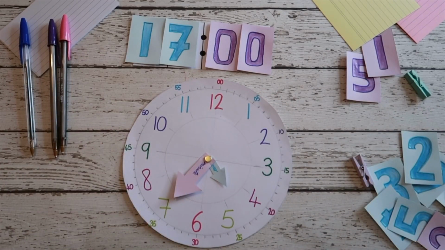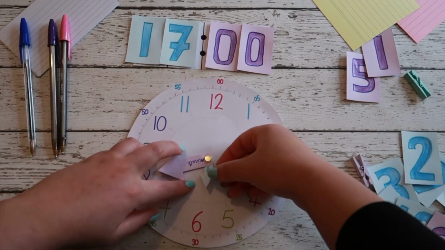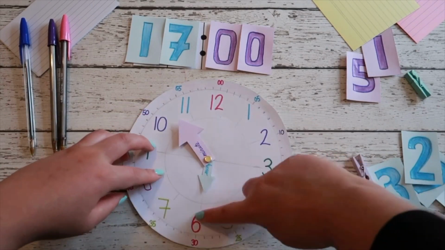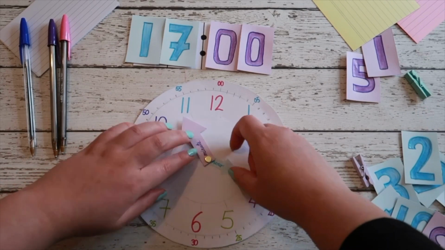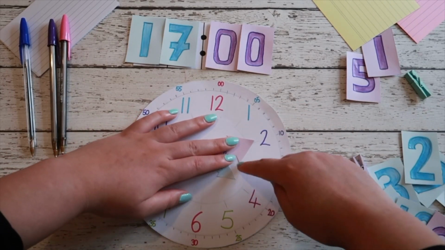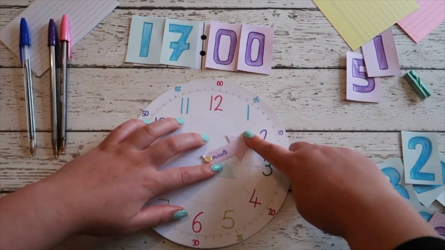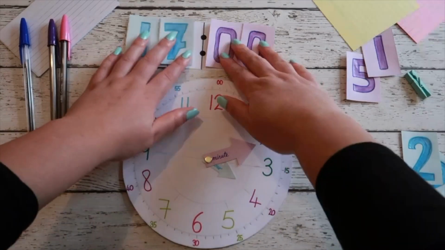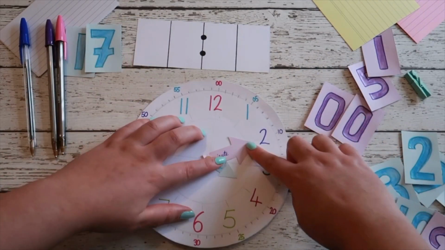And then the pink would be o'clock and past. So make sure when you are making your own clock, you do notice these colours, and it is just a way to help you to tell the time. Okay, so I'm going to move those hands round and I'm going to set it on a different time now.